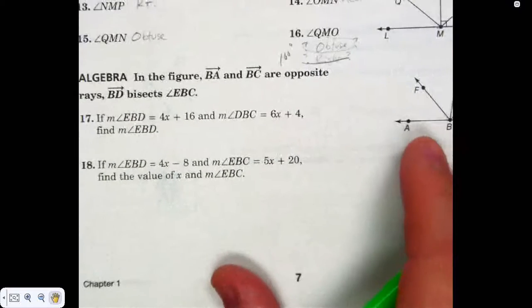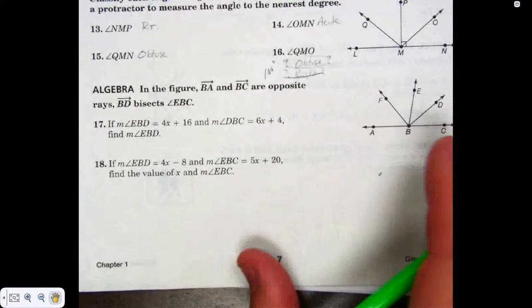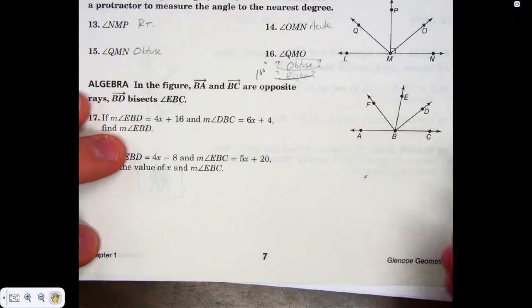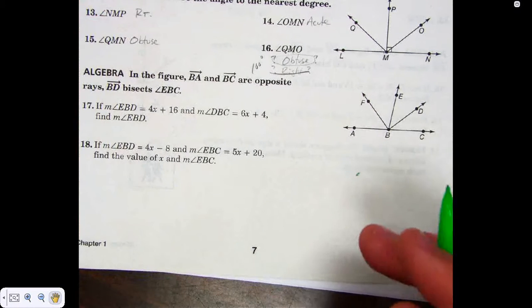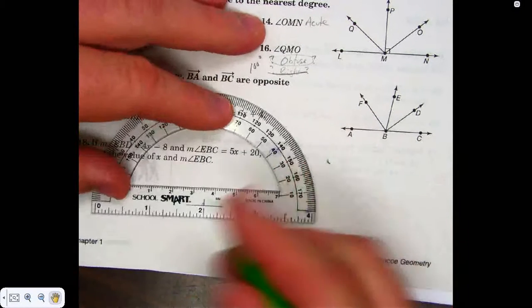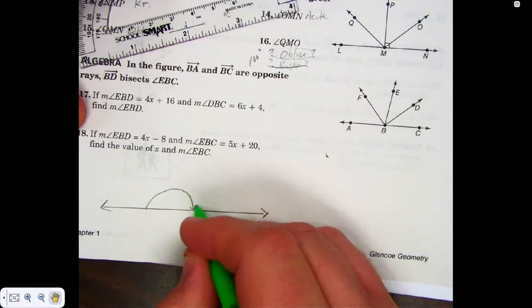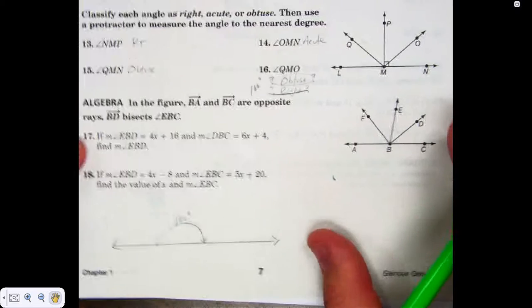In the figure at the right, BA and BC are opposite rays. You know what the measure of opposite rays is always going to be? Something you'll use over and over again. You know what the measure of any straight line is? You know what the measure of that angle is? 180 degrees.